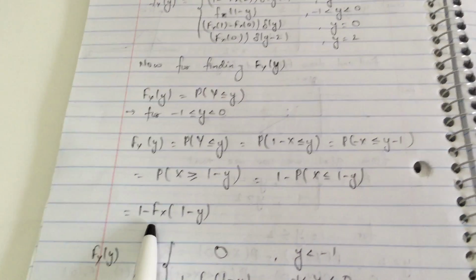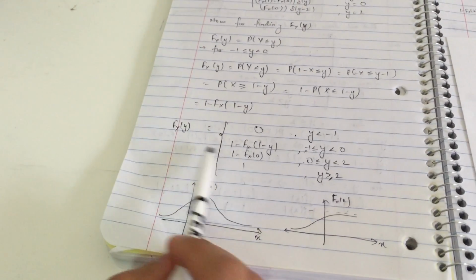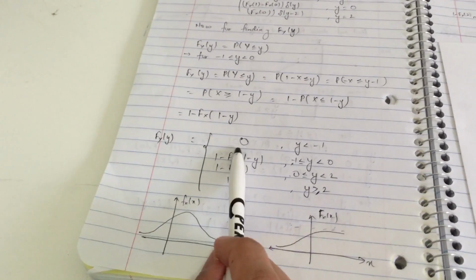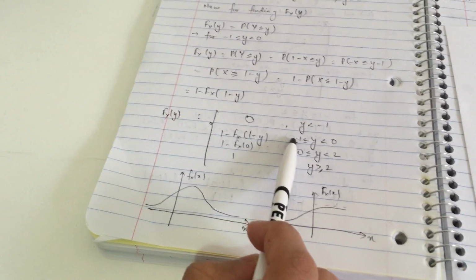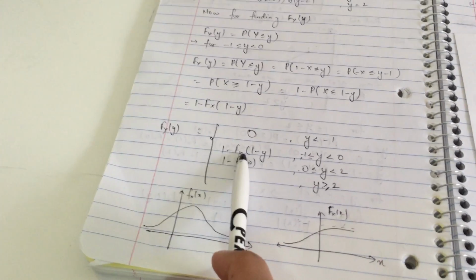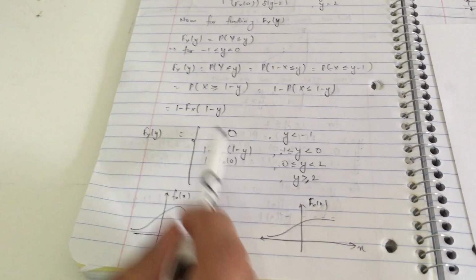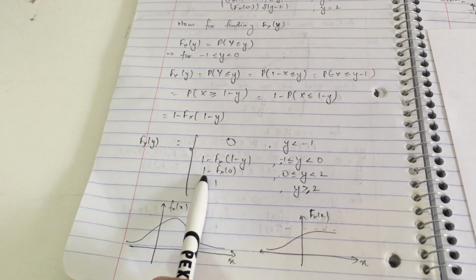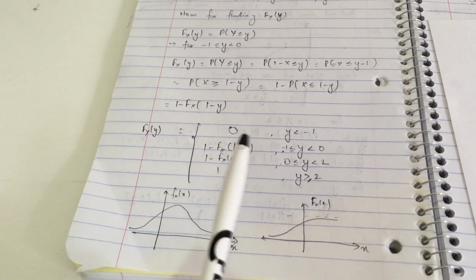So this becomes 1 minus Fx of 1 minus y. So just giving you the whole description of capital Fy of y, it is 0 for y less than minus 1, as we already found out. For y between minus 1 and 0, it is 1 minus Fx of 1 minus y. For y between 0 and 2, similarly, it is 1 minus Fx of 0, and it is 1 for y greater than 2.